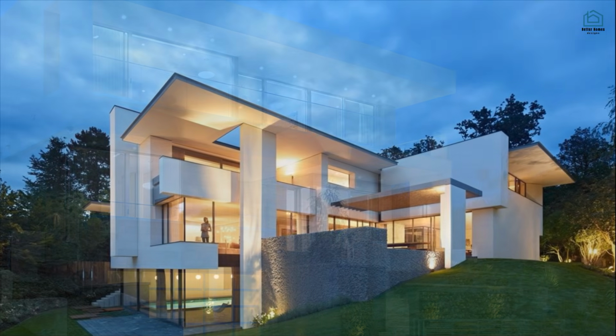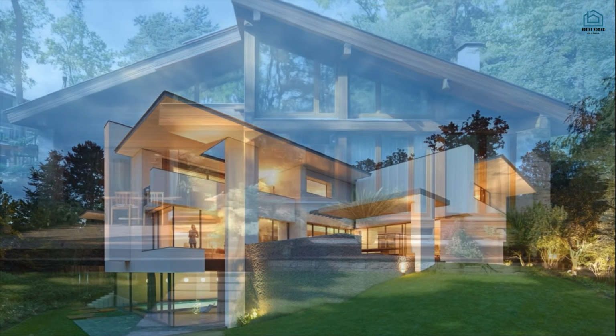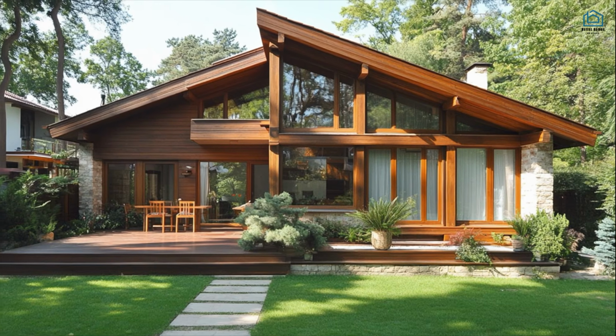Now for the moment you've been waiting for. Let's walk through the top 10 best modern American style house design ideas and pull out the best design elements from each one.